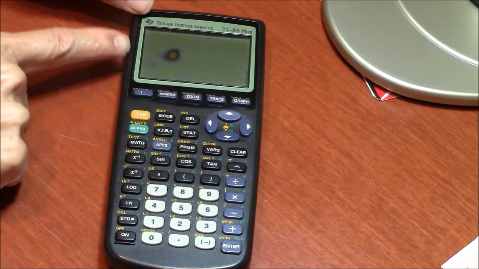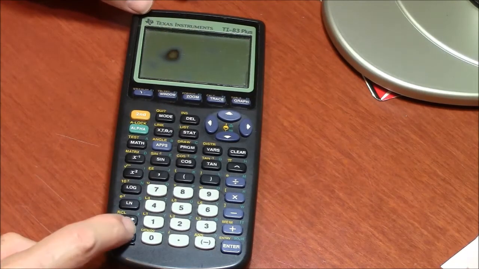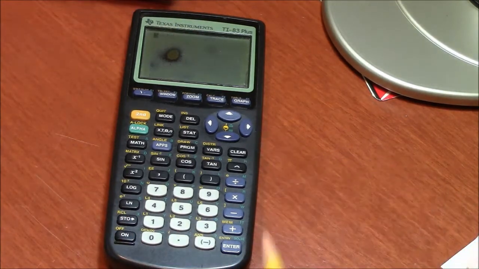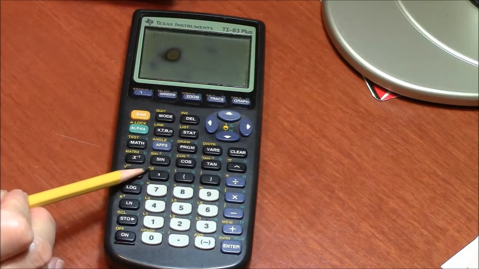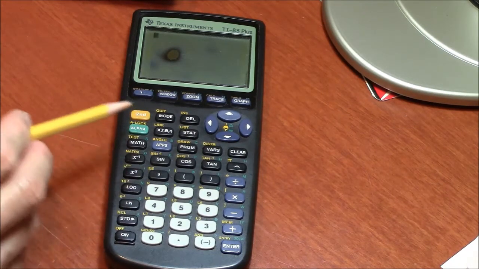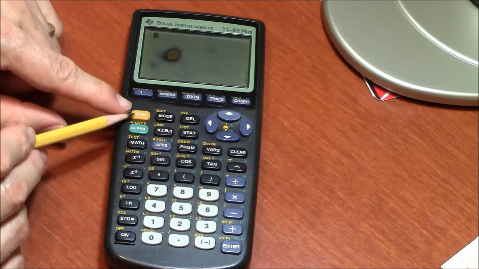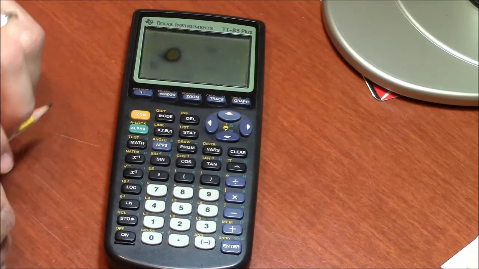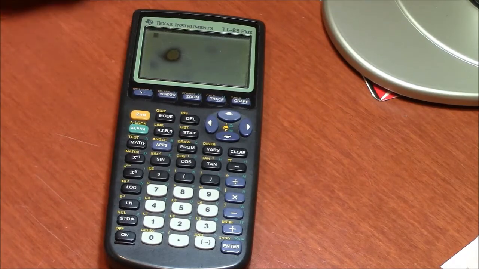To do scientific notation on a graphing calculator, the key you need is this EE key, which is in a color. It's right above the number 7. So in this case, I need to use my second function and press the comma, and I'll get the scientific notation function.